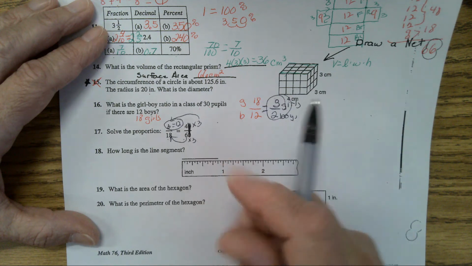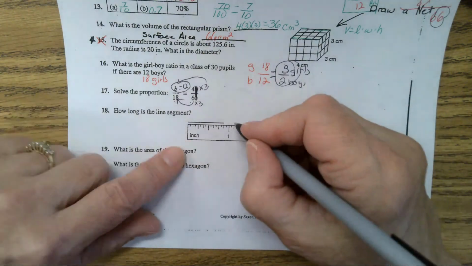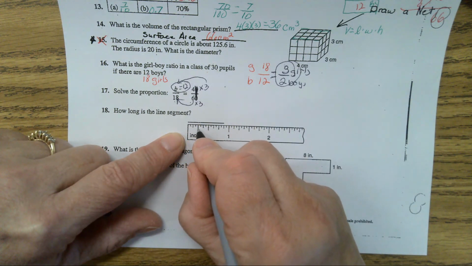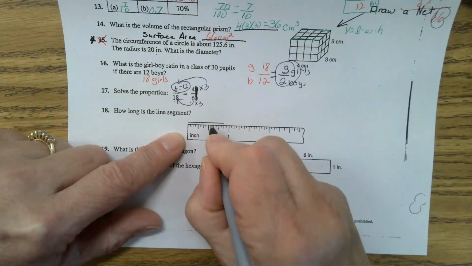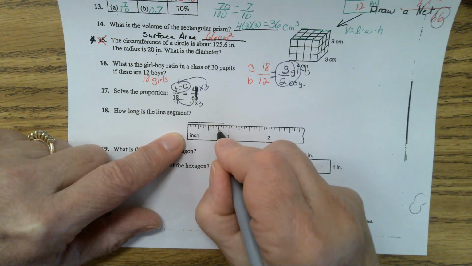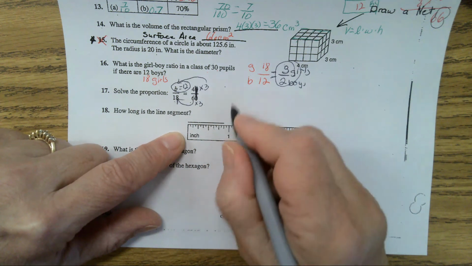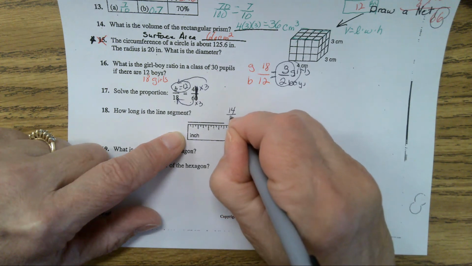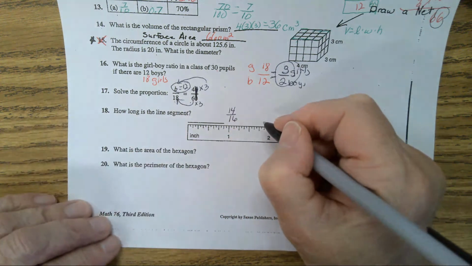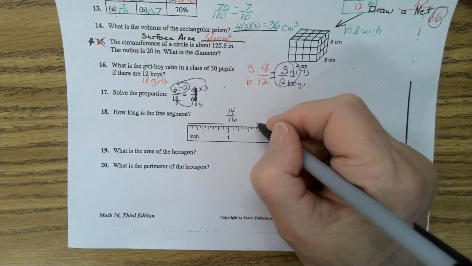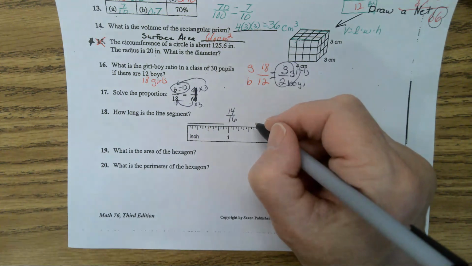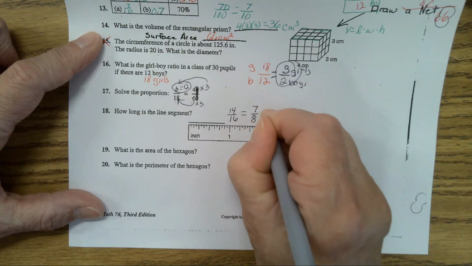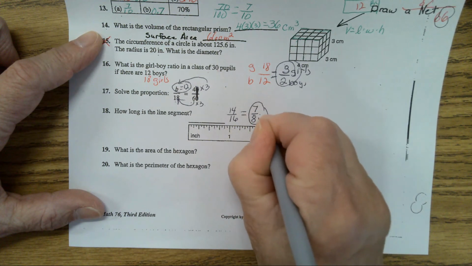How long is that line segment? Well, it's 1, 2, 3, 4, 5, 6, 7, 8, 9, 10, 11, 12, 13, 14, and how many of them altogether? 16. It's 14 sixteenths. But that answer's not there in a multiple choice. That means it can simplify. 2 divides 14 7 times, 2 divides 16 8. It's 7/8 of an inch.